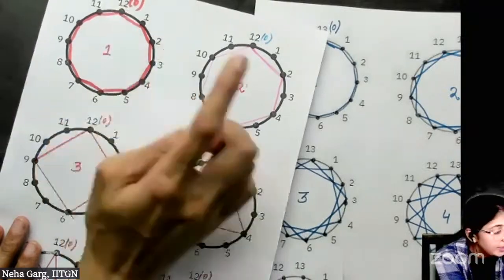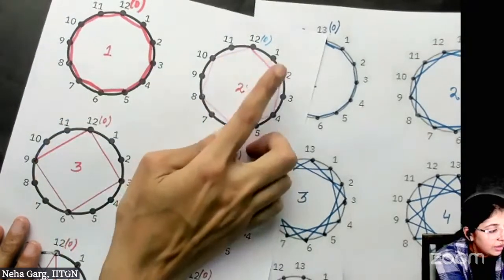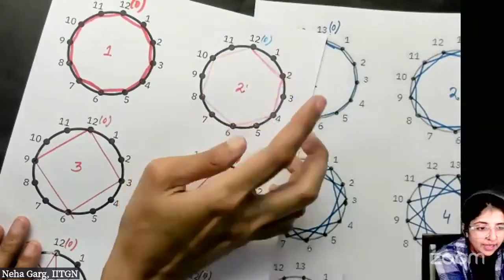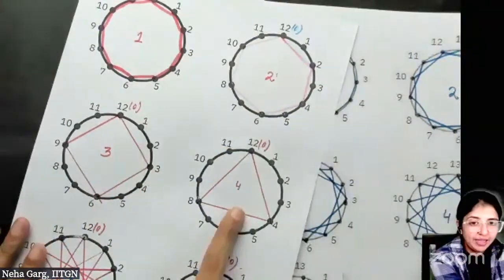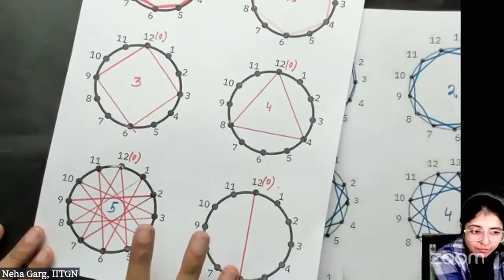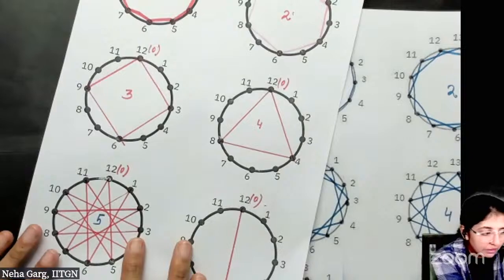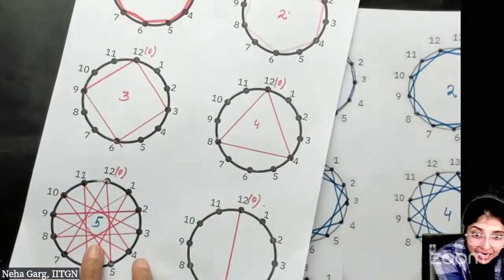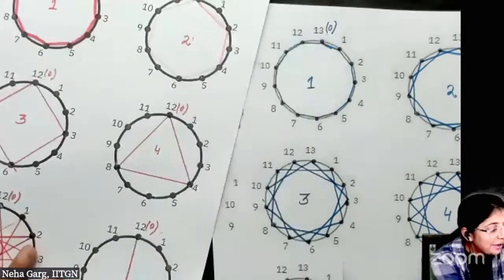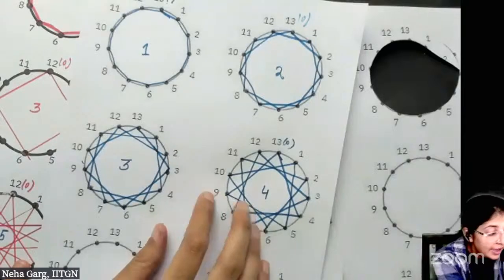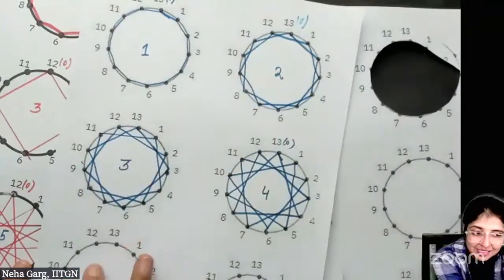Then we had this 12, and then we added 2. Then we added 3, we added 4, and then we added 5, and then we added 6. So when there was a 12-point circle, we got some polygons, and we got some stars also. But when I had a 13-point circle, I am only getting stars.